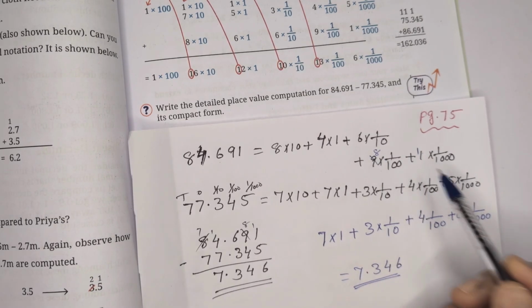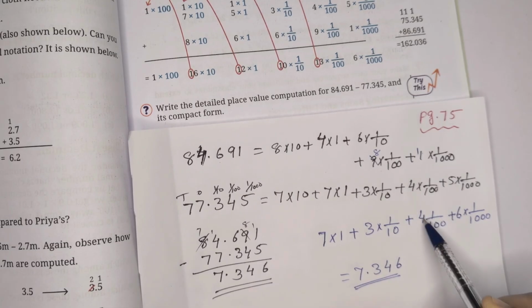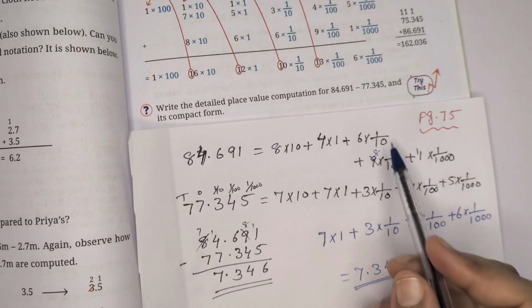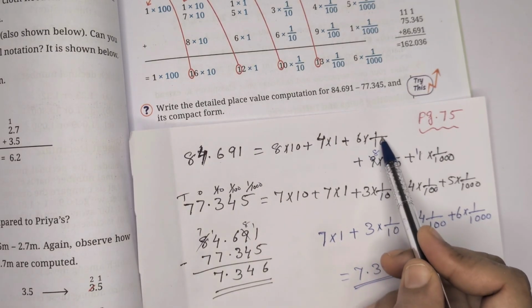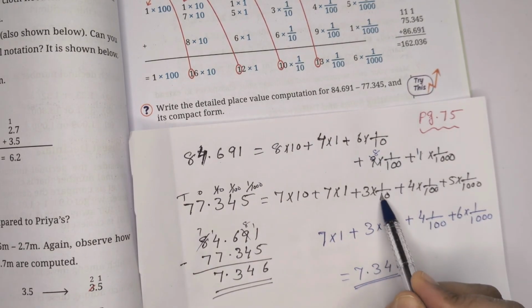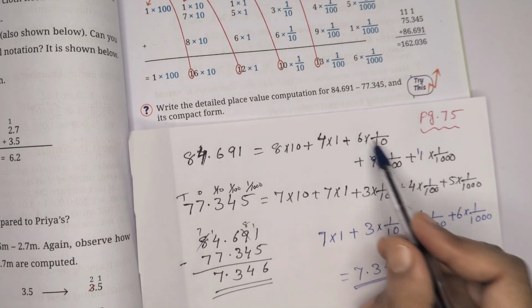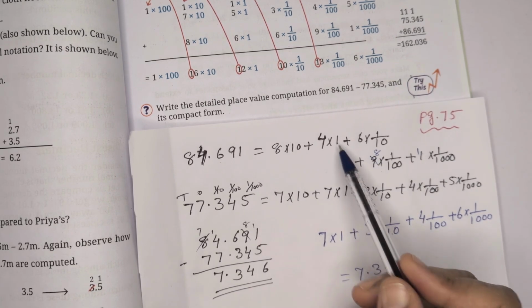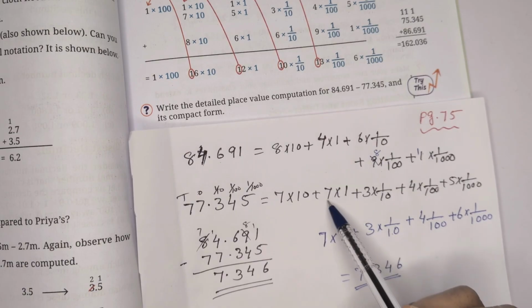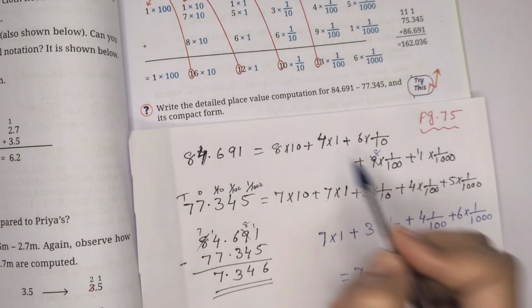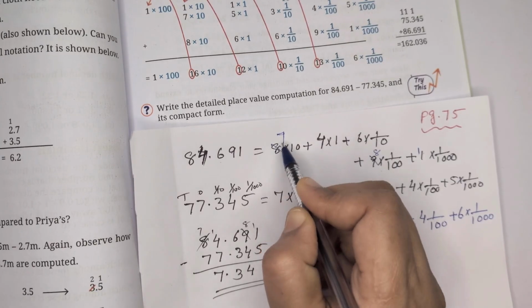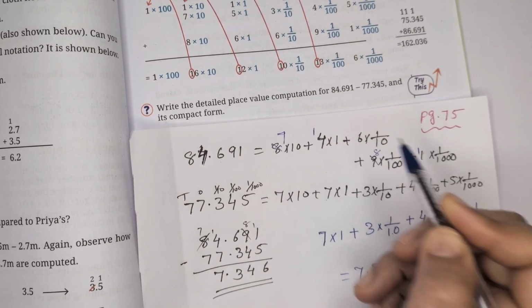And 8 by 100, 4 by 100. So 8 minus 4, 4 by 100. Here in tens place 6 by 10 and here 3 by 10. So it will come 6 minus 3, 3 by 10. And in ones place 4 minus 7, we cannot do that subtraction, so borrow from here. Here in tens place take 1 ten from there and it will become 14.